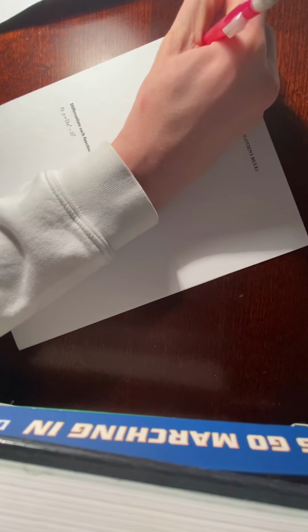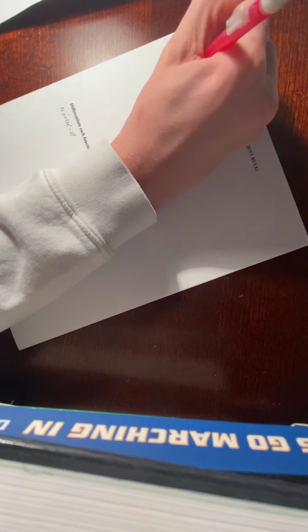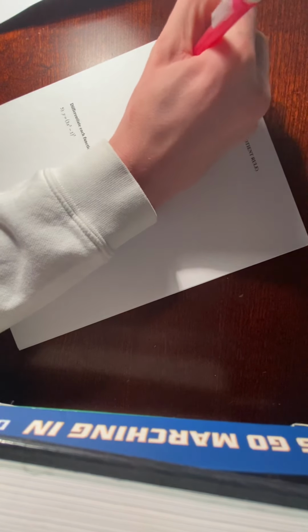Now we're going to move on to the quotient rule. So we're going to solve this equation with the quotient rule, which is the derivative of f of x over g of x.